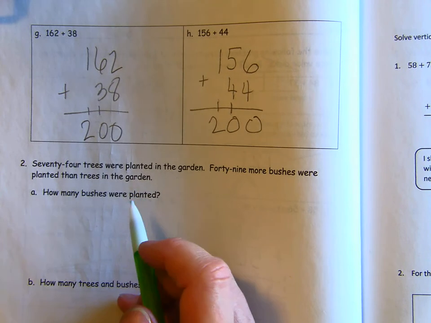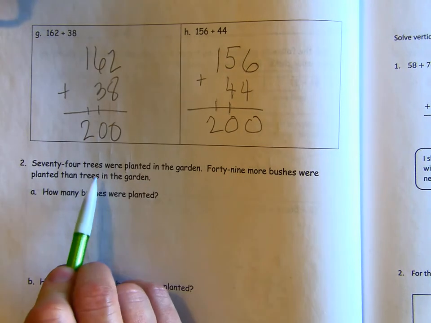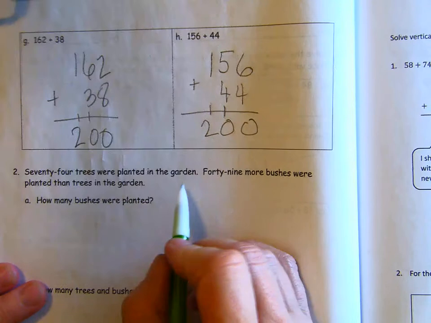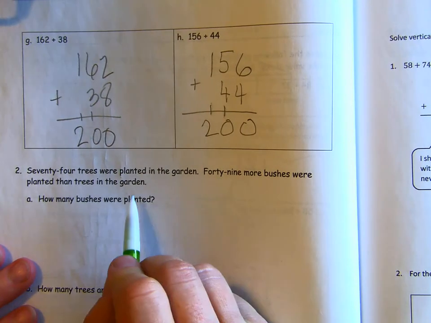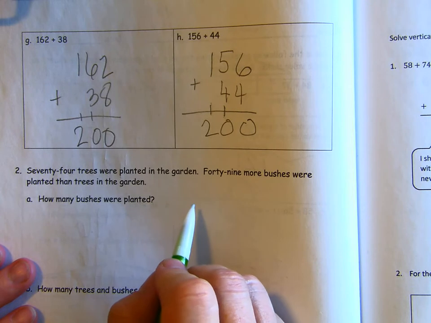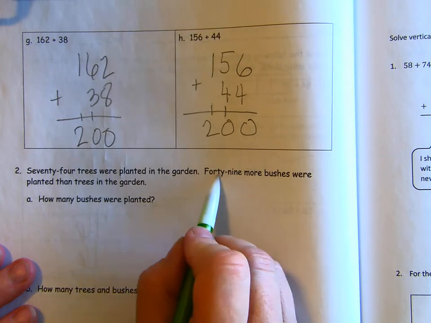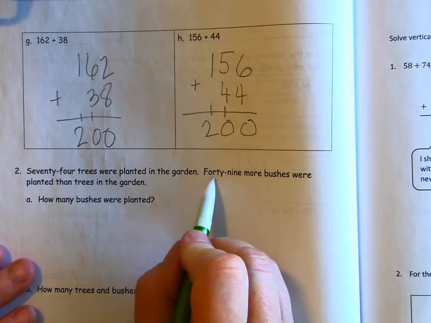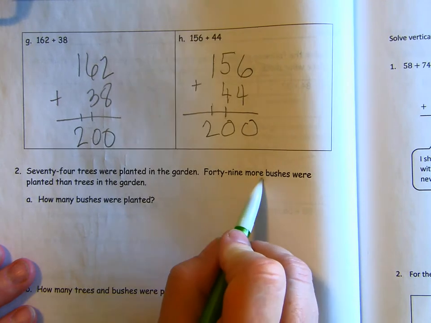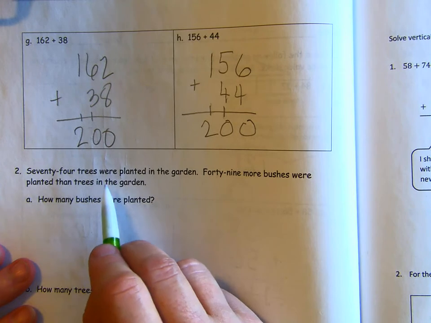I need to read that again. 74 trees were planted in the garden. 49 more bushes were planted than trees. Okay, so they're not saying there's 49 bushes. They're saying there's 49 more bushes than there are trees.